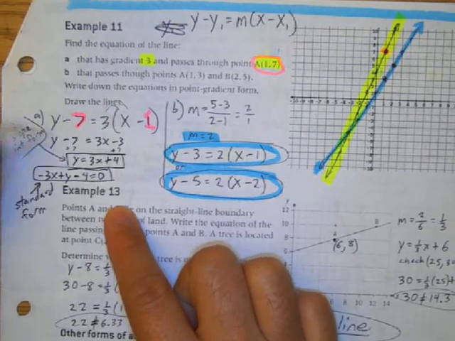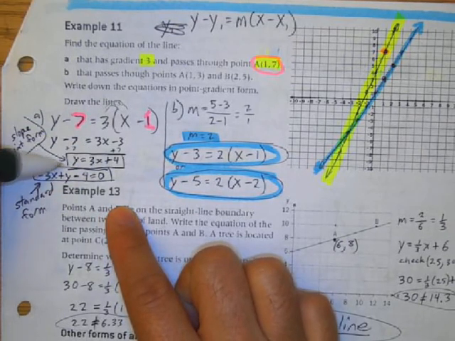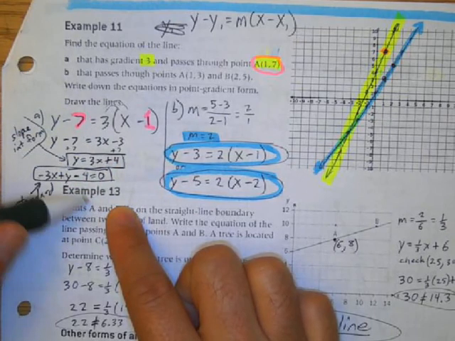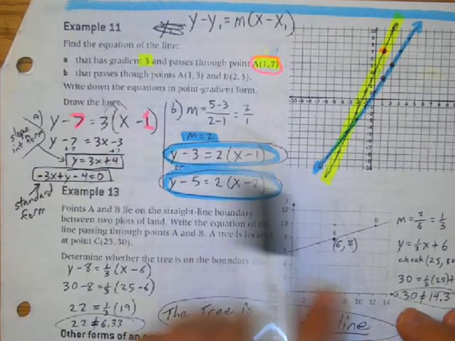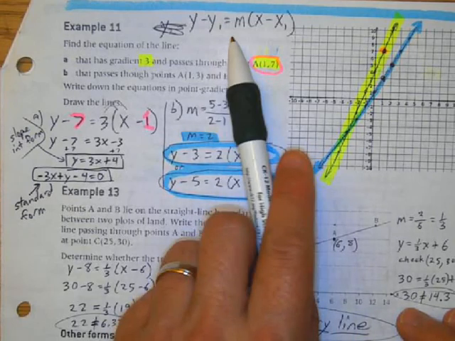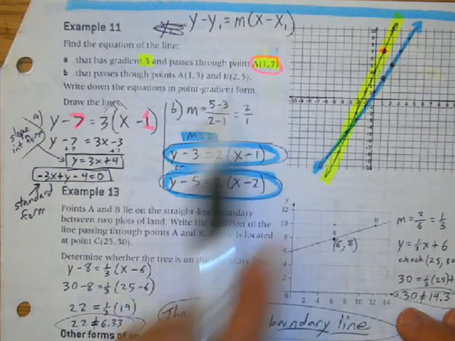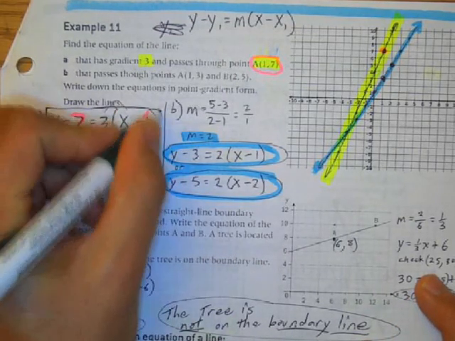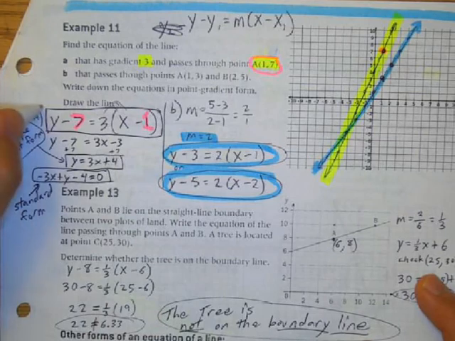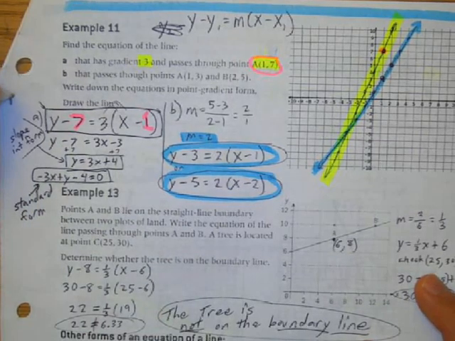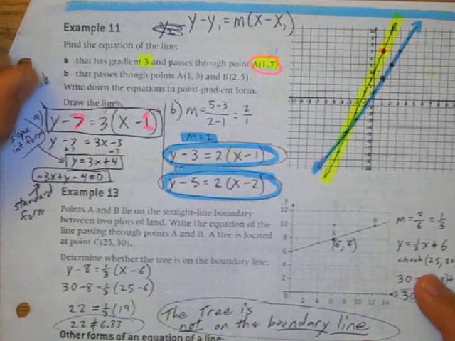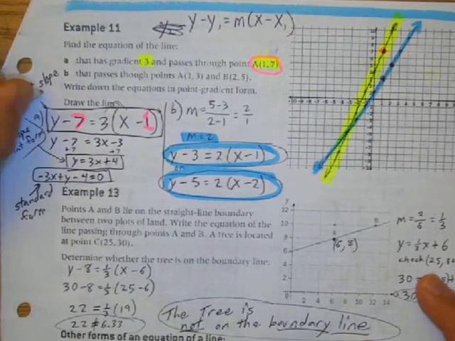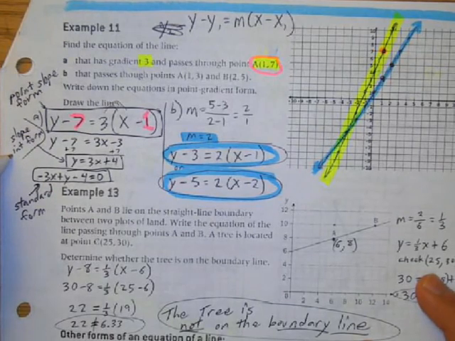All I've done is I've moved the 3x to the other side of the equal sign and changed the sign. I've moved the 4 to the other side of the equal sign and changed the sign. And they may ask you on the IB test to write your equation of the straight line in either one of these forms. So here's my equation in point slope form. Here's my equation in slope-intercept form, and here's my equation in standard form.